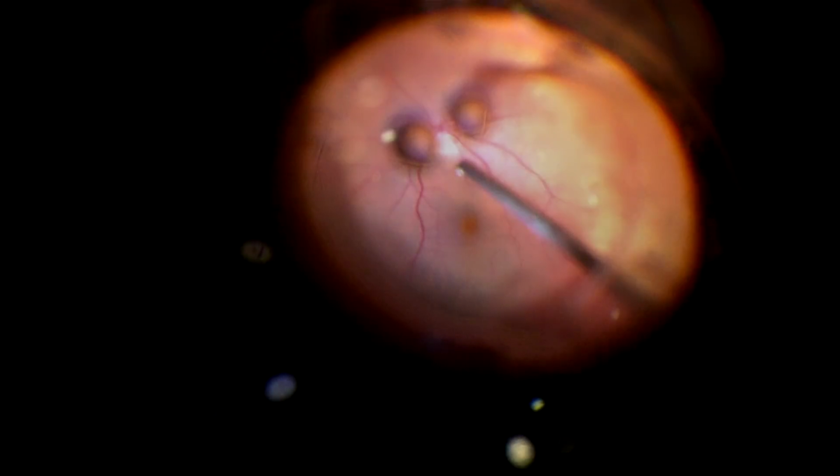And this posterior vitrectomy is edited quite a bit just to sort of highlight removing the vitreous and any of the lens material that's fallen posteriorly. And you can see how nicely this clears up. The vitrectomy is completed, and now we can see how much clearer the view of the fundus is.